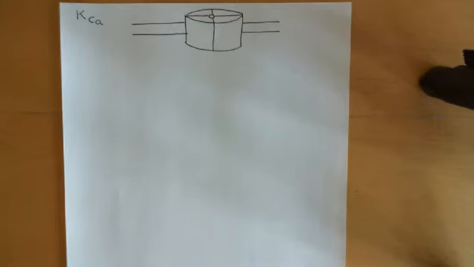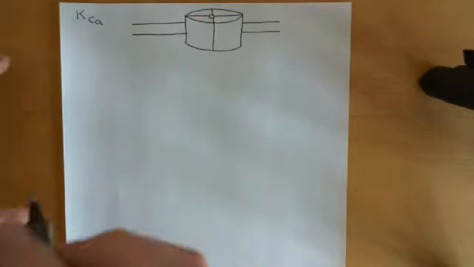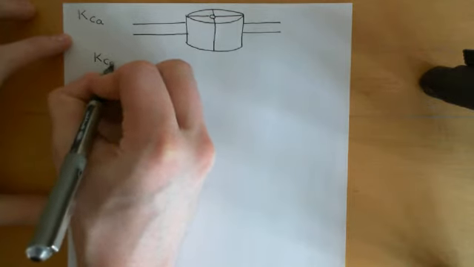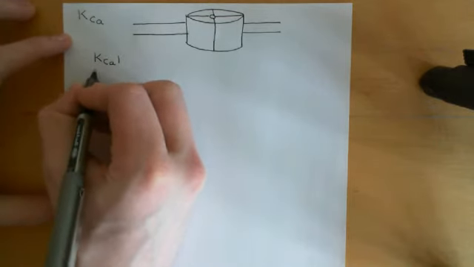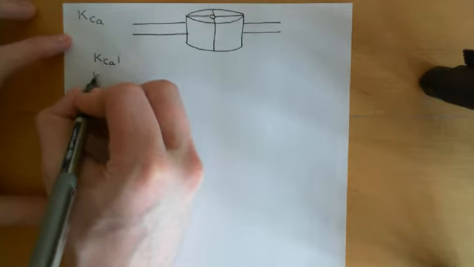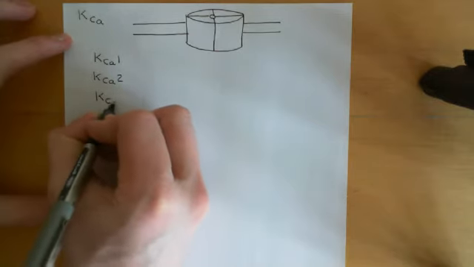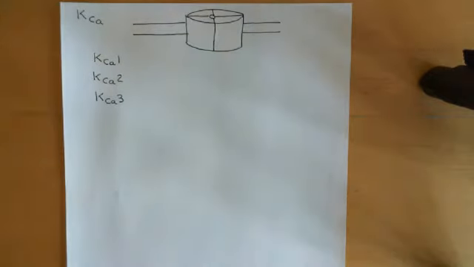Okay, so I'm going to tell you about the three main families of calcium-activated potassium channels. There are two other families, although what their role is is much less well understood. So I'm going to tell you about the three mainstream families, which are the only ones we're going to see in this video. The three main families then are KCA1, the calcium-activated potassium channels family number 1, then family number 2, and then KCA3 as well. So these are the three main families.